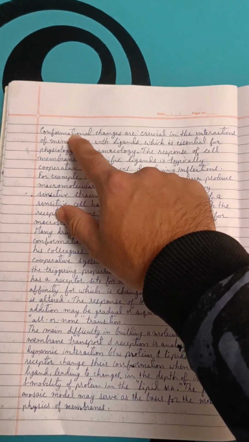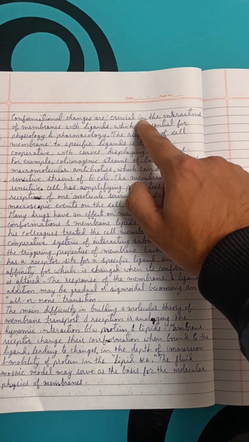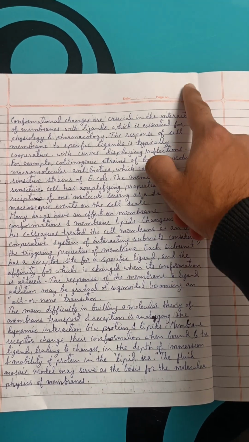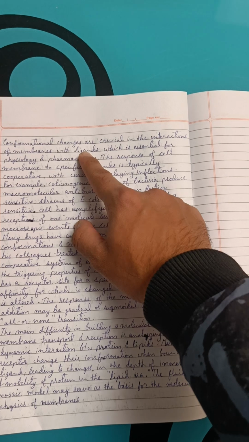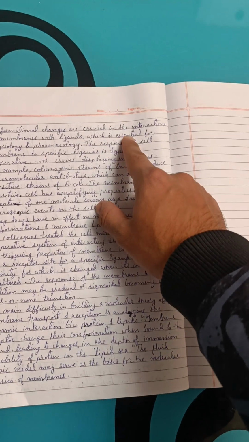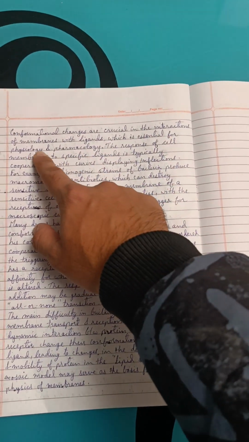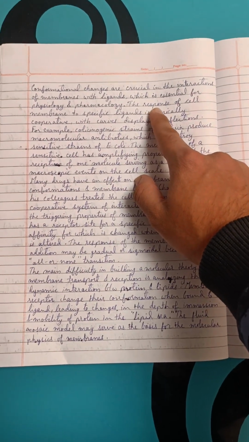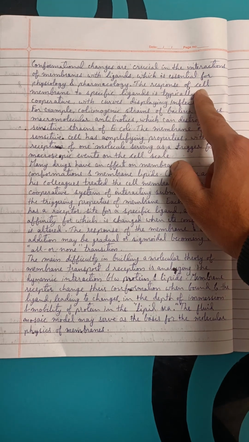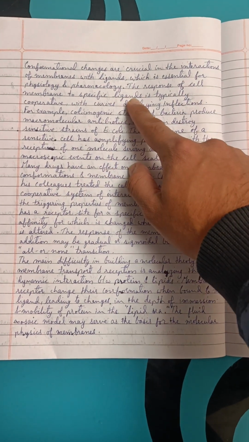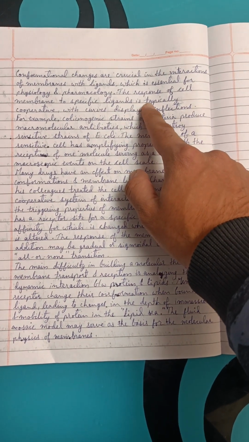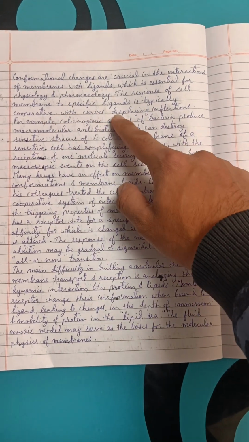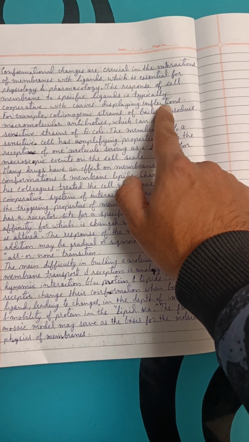So here the conformational changes might be crucial in the interactions of membrane with the ligands, which is essential for physiology and pharmacology. The response of cell membrane to specific ligands is typically cooperative, with curves displaying inflections.